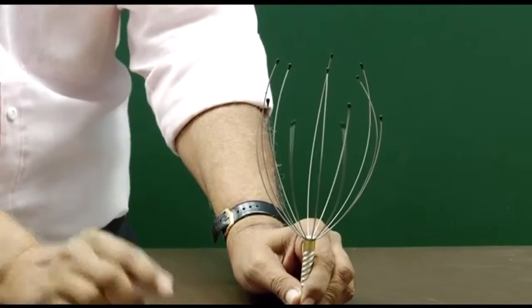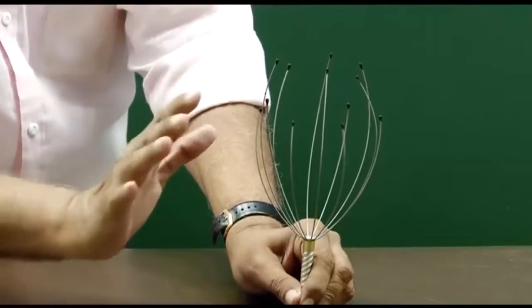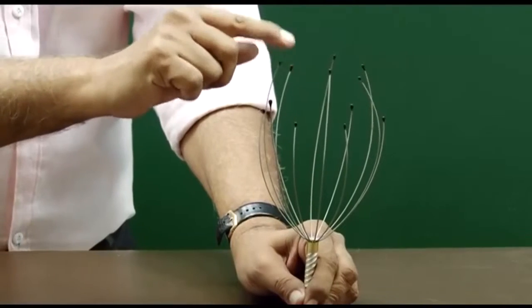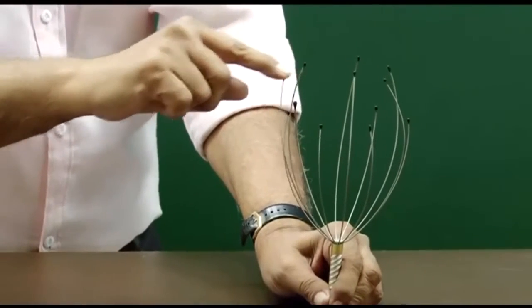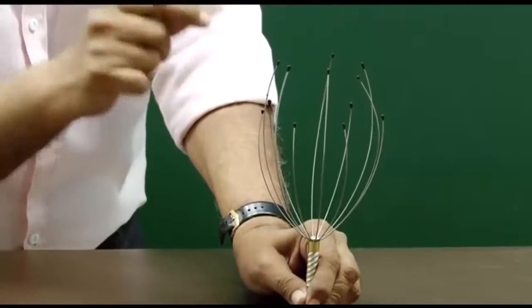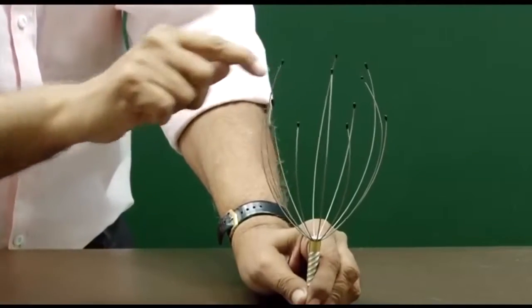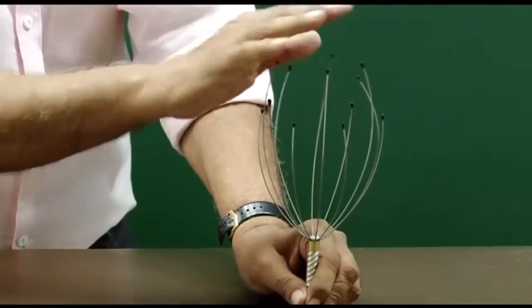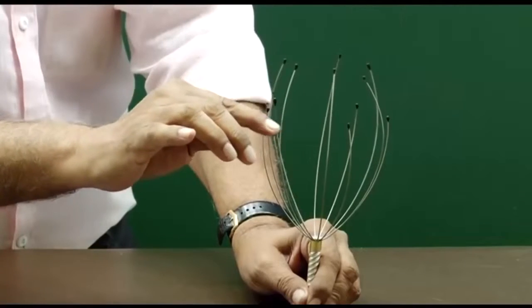So, if the frequencies are close, like this one, the frequencies are the same. If I vibrate at this external frequency, and this vibrates at its natural frequency, they match. The same thing happens when I start with the smaller one.